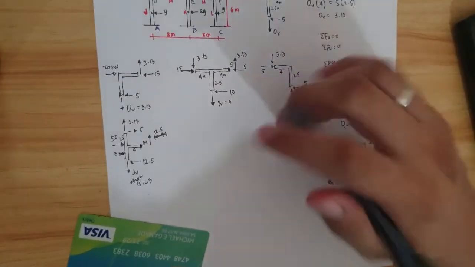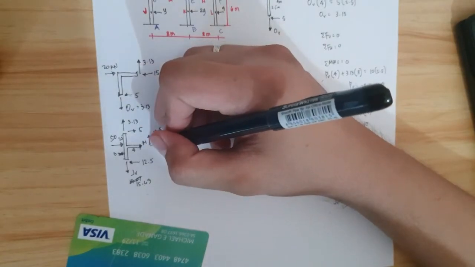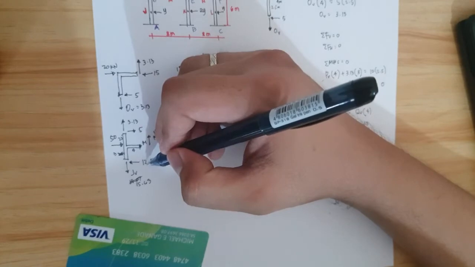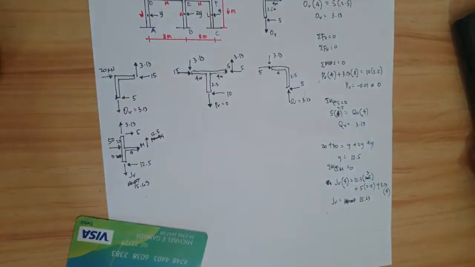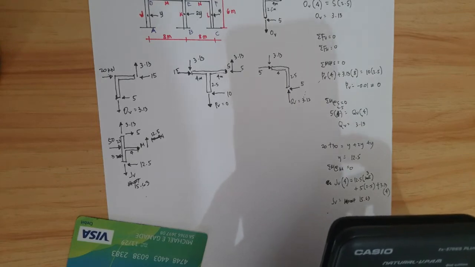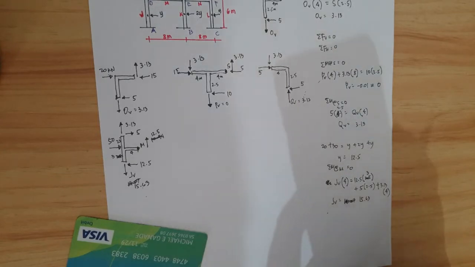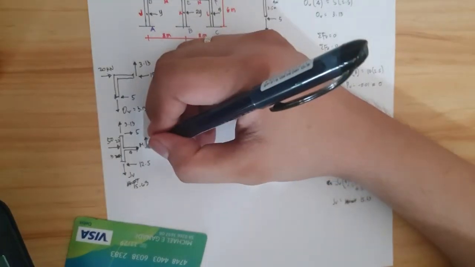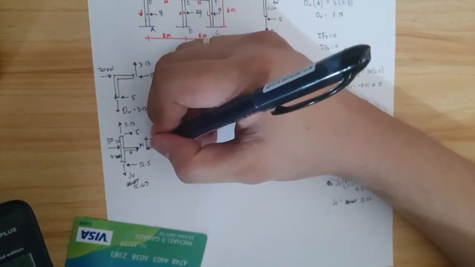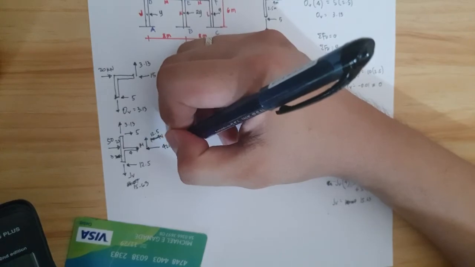Okay. So summation forces horizontal, we have 50 plus 5 minus 12.5. We have 42.5.